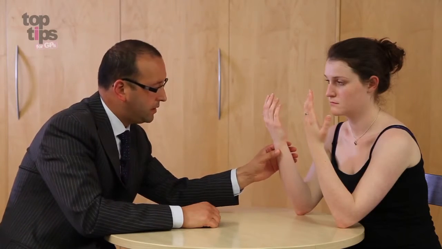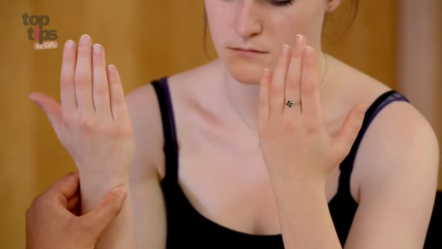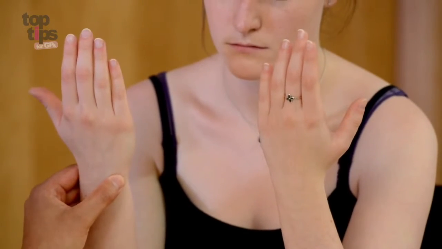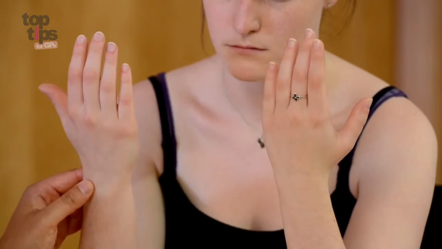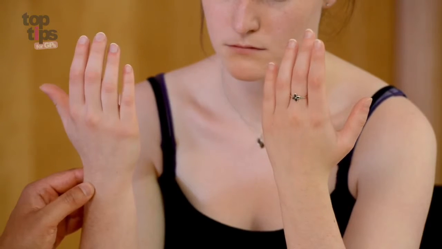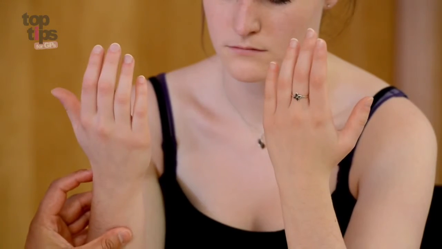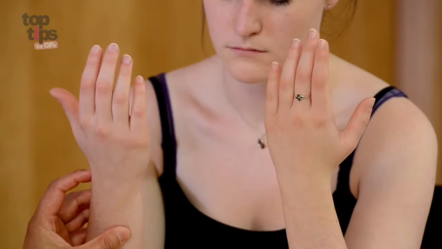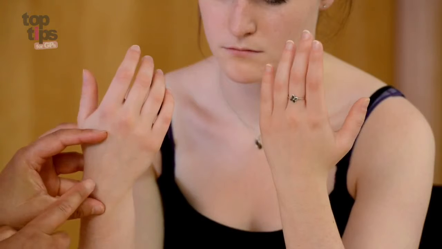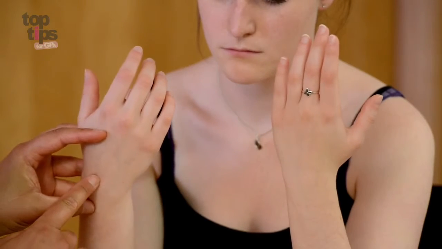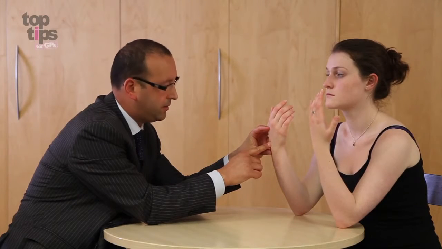So on this side here, we have the ulnar head. And if we come across here, the distal radioulnar joint. Moving further across on the dorsum of the radius, there's a nodule here, which is the Lister's tubercle. And further over to this side, the styloid of the radius. Just distal to the Lister's tubercle, there's a soft spot, and this is the scapholunate interval. This may be tender if there's been a scapholunate ligament injury.